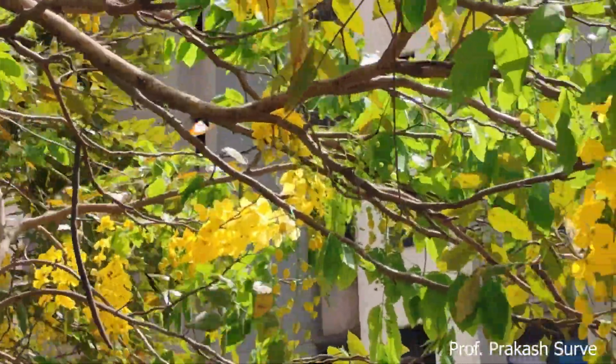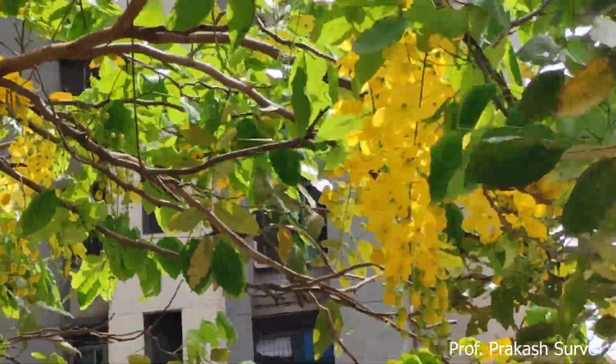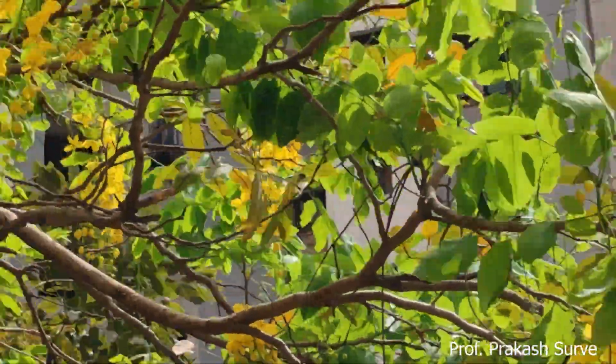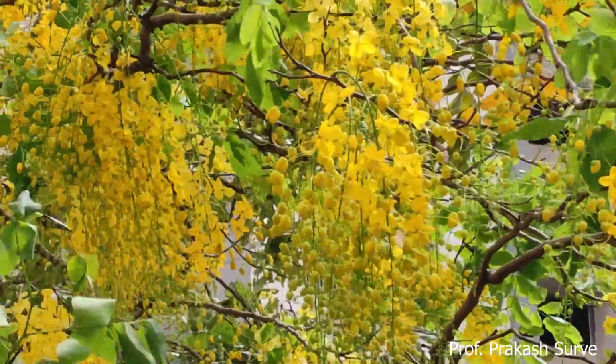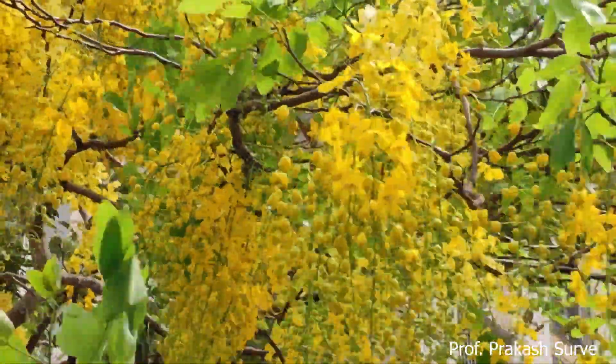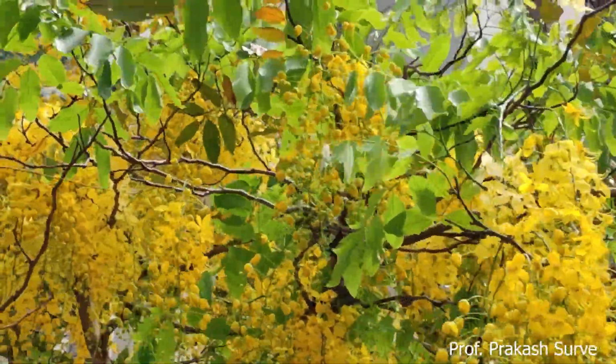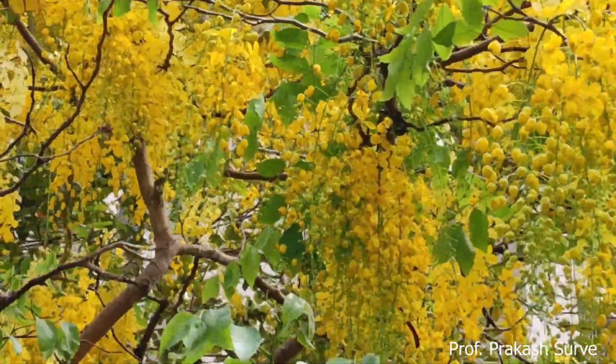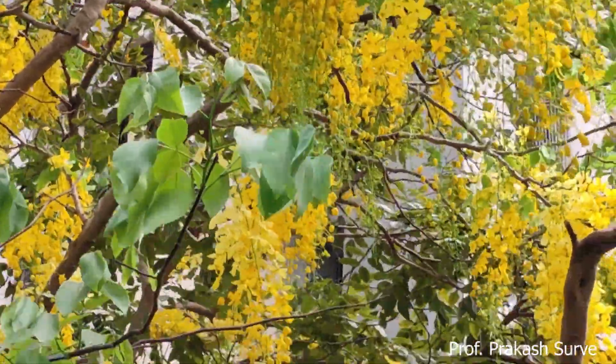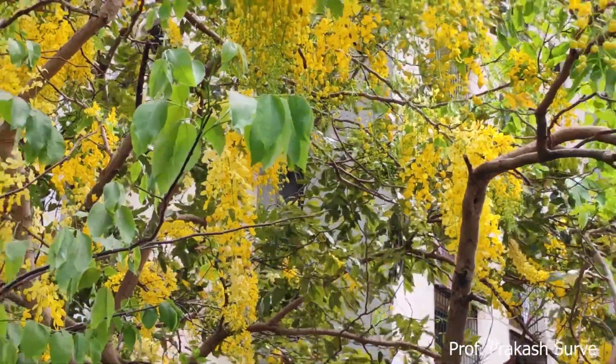This tree is a multi-purpose tree. It is an ornamental tree which grows in the tropical and subtropical regions. This tree, the golden shower tree, is a Thailand national symbol, and in India its flower is the state flower of Kerala.